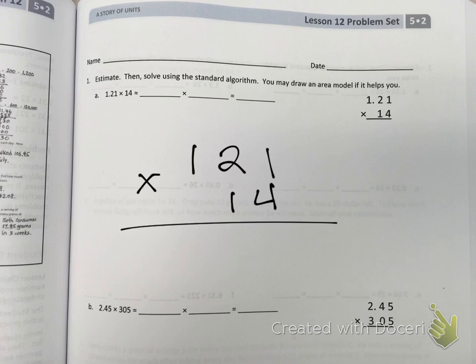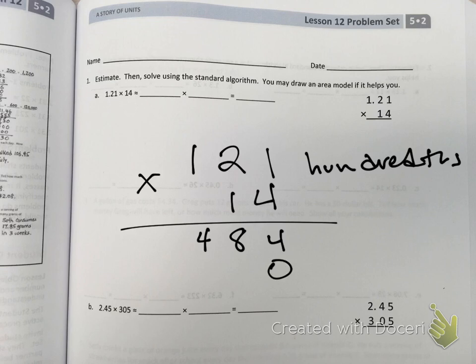Again, you can look at module 11, 12, and I believe 10, 11, and 12 all have multiplication on there, whether it be with tenths, hundredths, or whole numbers. There's multiplication on all of them. And we're going to put that hundredths on here. 4 times 1 is 4, 4 times 2 is 8, 4 times 1 again is 4. Just put that place value order.